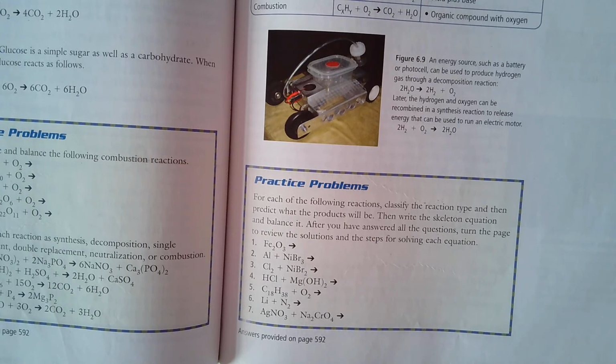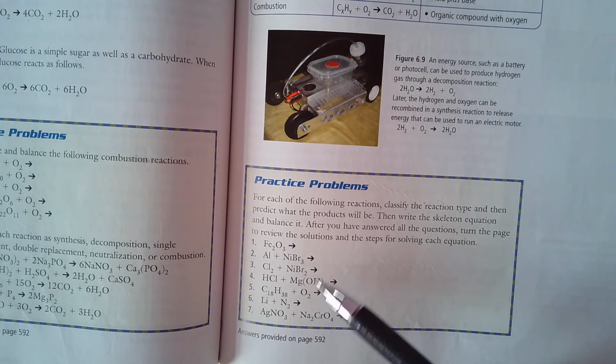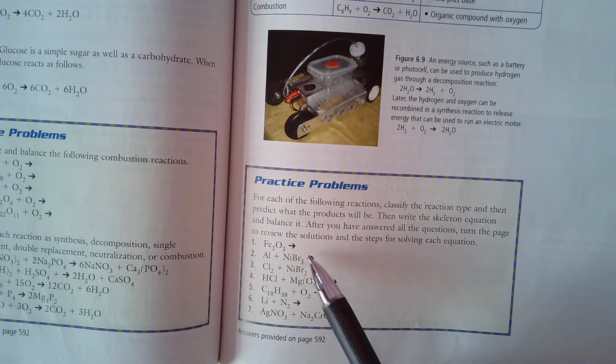There's actually a few things you need to do for each of these. The first thing I want you to do for each of these questions is identify what type of reaction it is. Is it synthesis, decomposition, single replacement, double replacement, neutralization, combustion? First, just from looking at the reactants, I want you to be able to predict what type of classification it is. And then I want you to figure out what the products are.